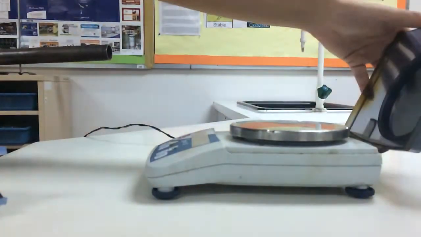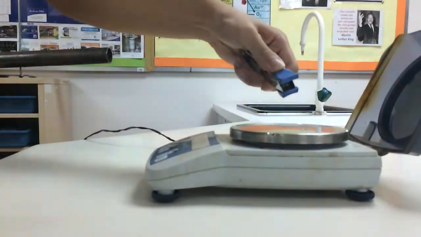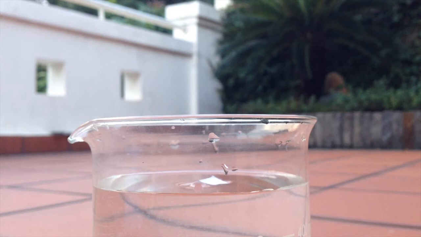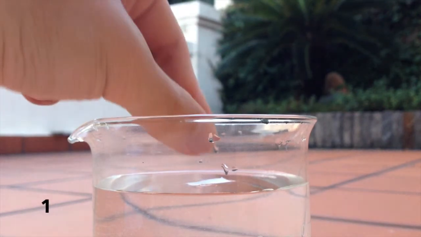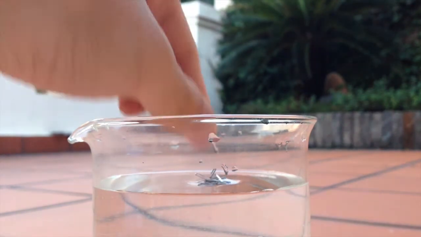First, the average mass of one staple is measured from a sample of 50. A piece of paper with an area of 2 cm square is placed on the water. Staples are added one by one until the paper can no longer float. The maximum number of staples that the paper can withstand before sinking is then recorded.